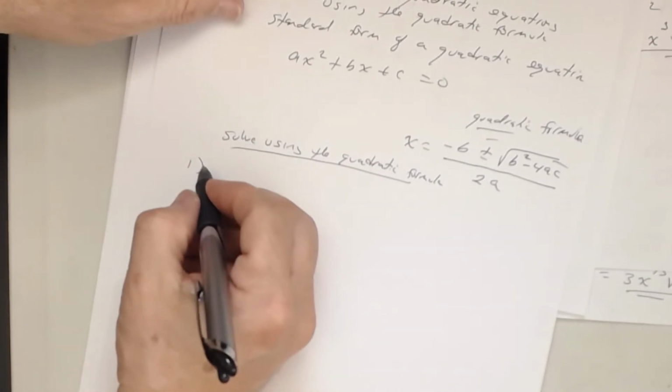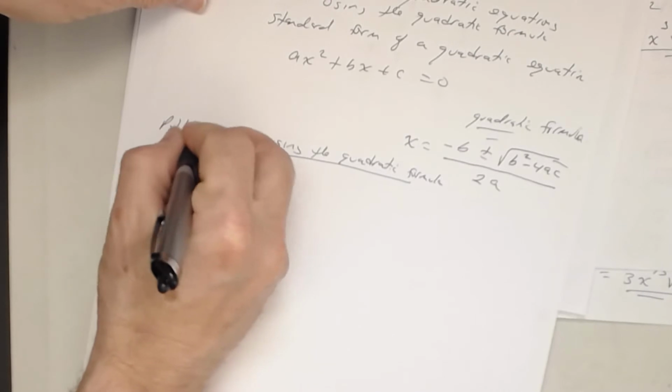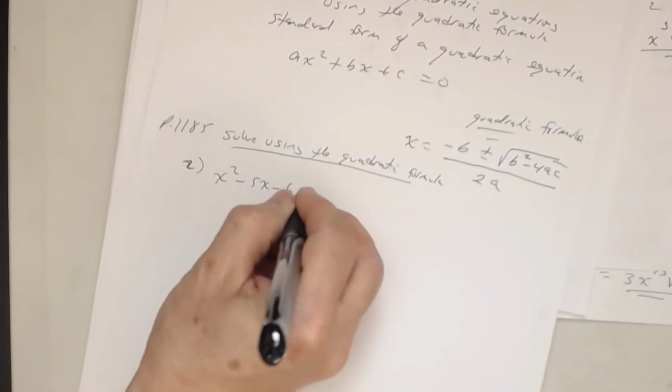All right, solve using the quadratic formula. Here's number one. This is actually on page 1185, problem number 2 on that page. We have x squared minus 5x minus 6 equals 0.